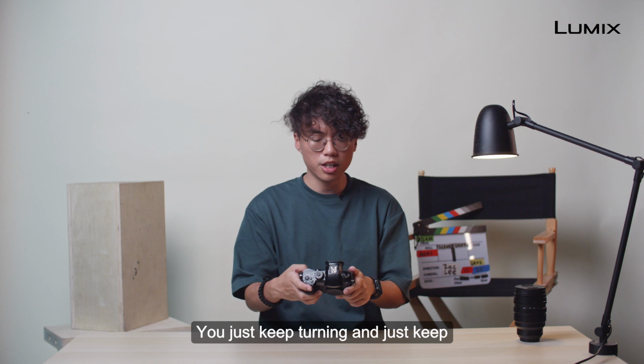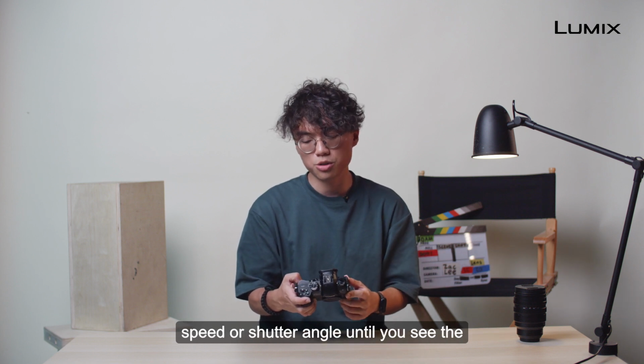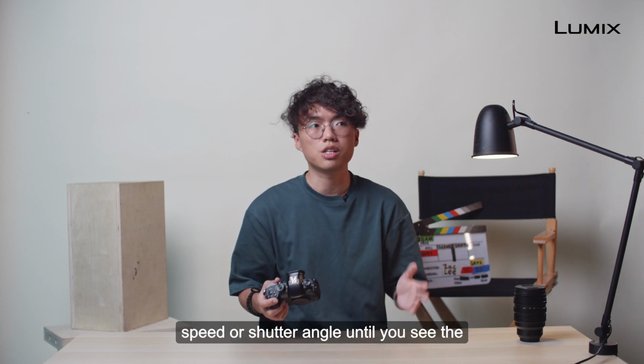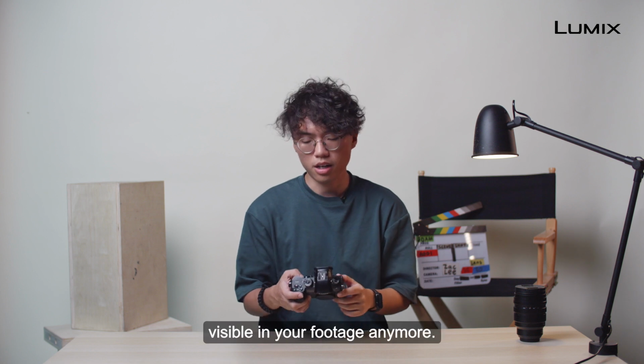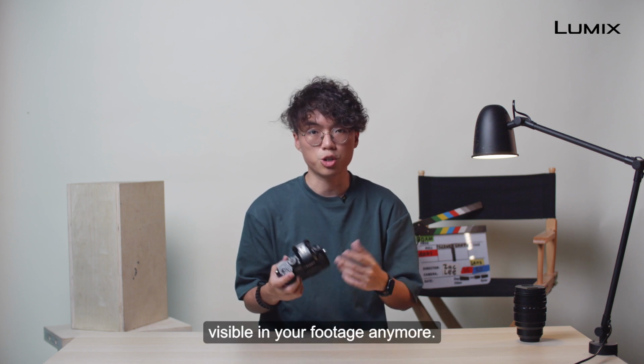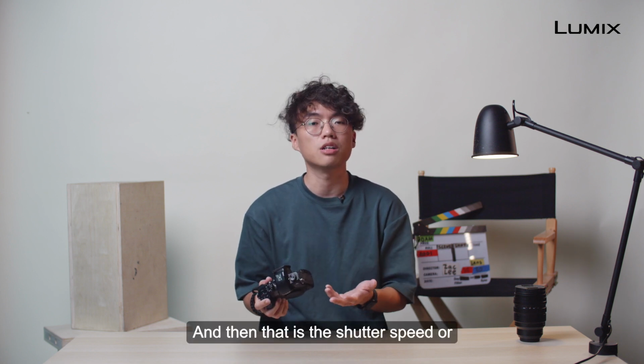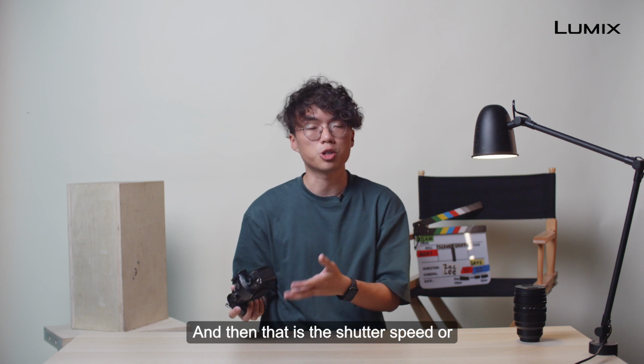You just keep turning and keep decreasing or increasing your shutter speed or shutter angle until you see the flickering is not visible in your footage anymore. And then that is the shutter speed or shutter angle you're going to use.